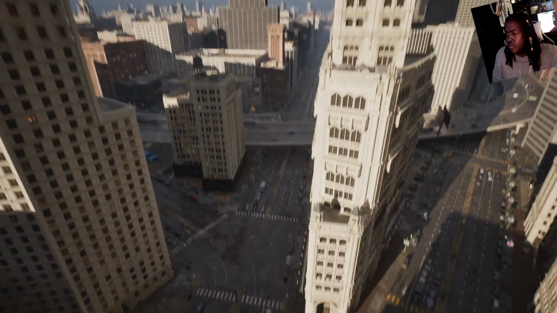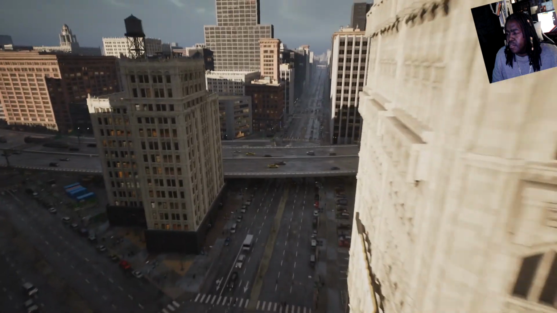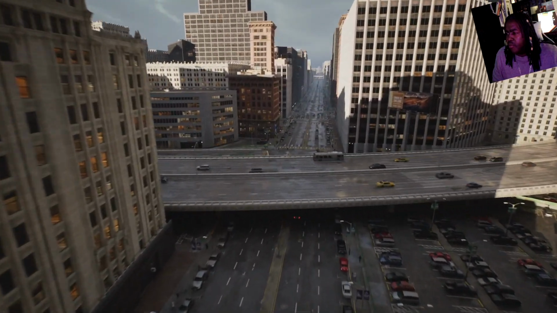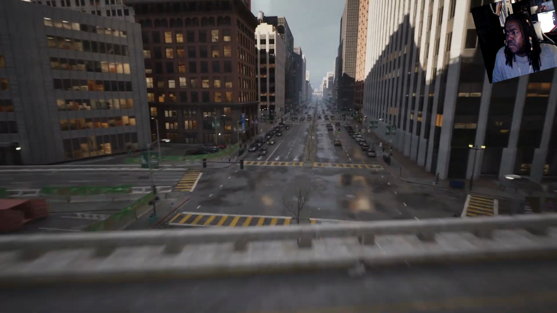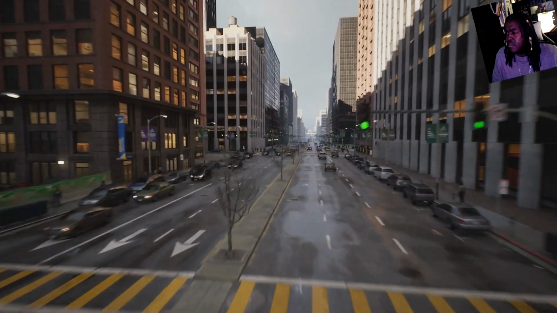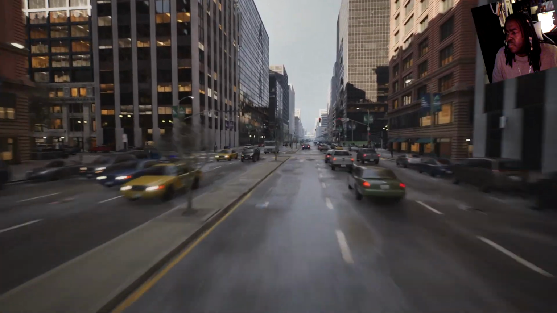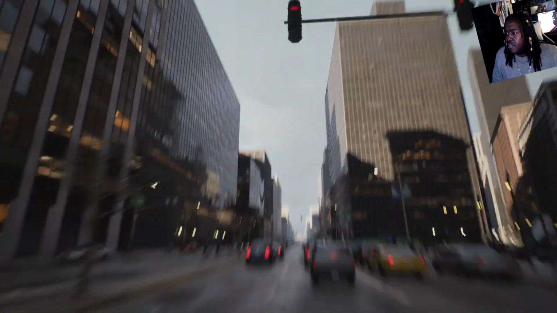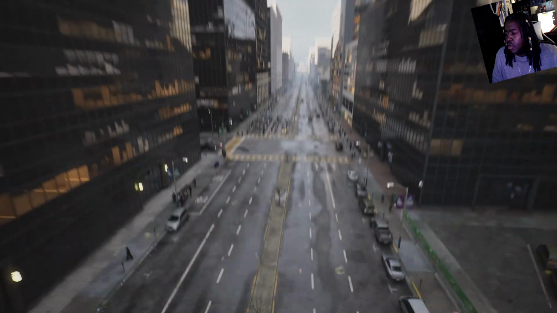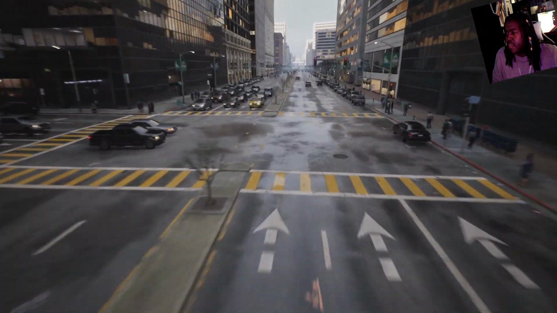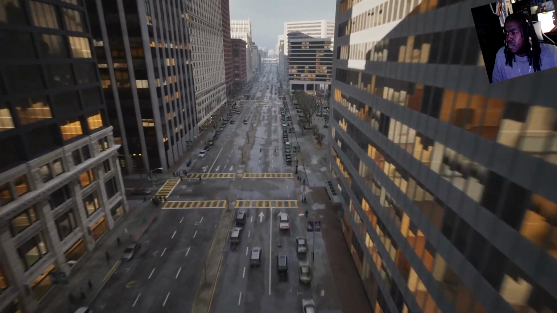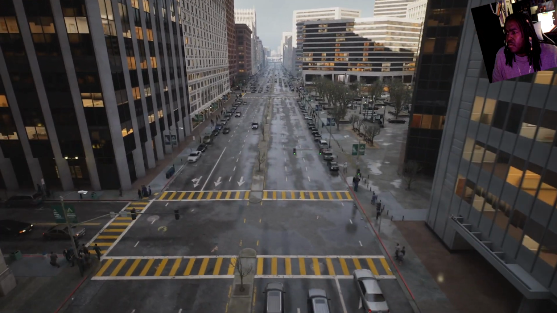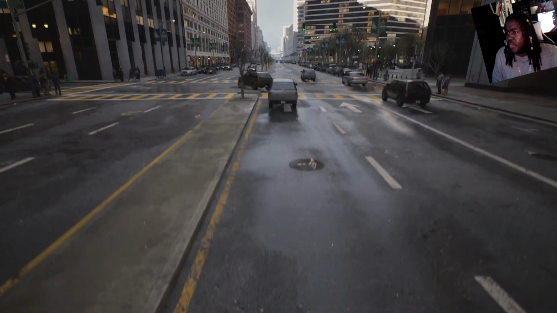Let's go zooming down in here. I mean, look at the... Got traffic patterns here. I don't see any pop-in. Maybe it's people. I'm thinking of Spider-Man right now. Swinging up into the city. Whoa! Spider-Man. Right. So, this is crazy. Crazy to me.